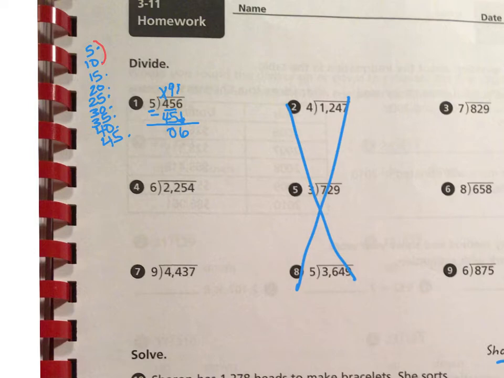Put my 1 there, and 1 times 5 is 5. Subtract, and I get 1. That is my remainder. I know that I'm done because my divisor, 5, cannot fit into 1, can it? So my final answer is 91, remainder 1.